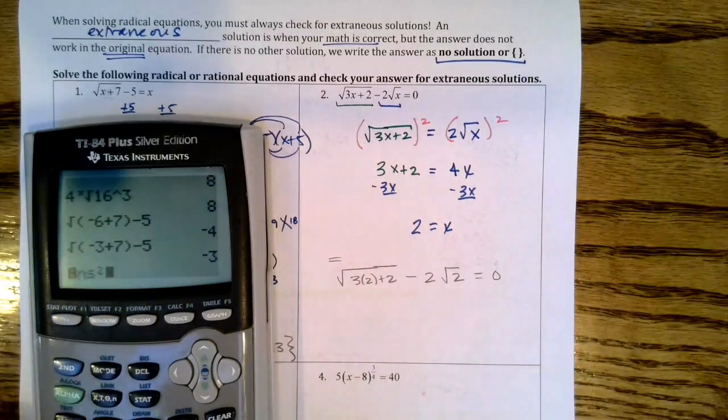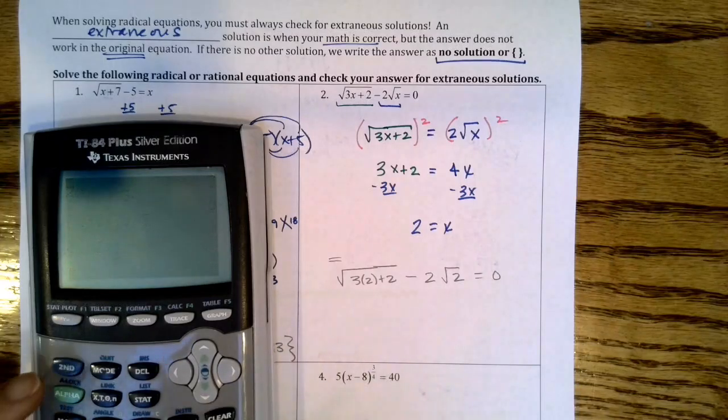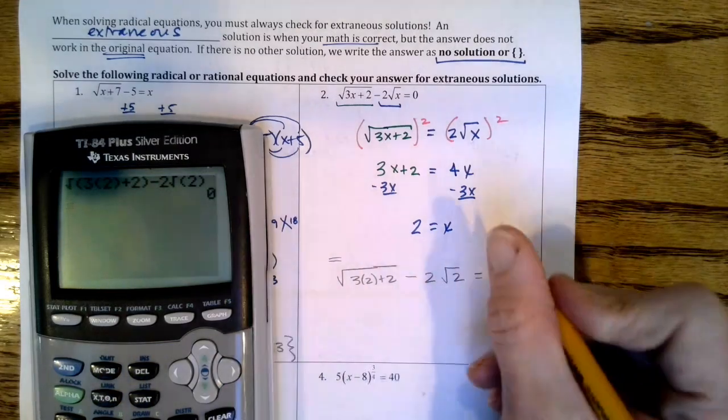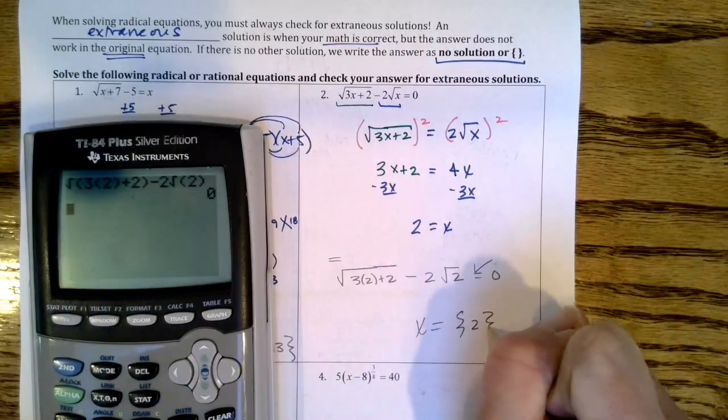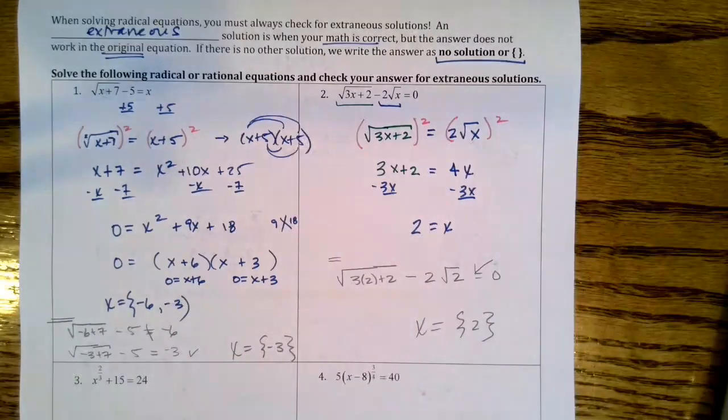So we have the square root of 3 times 2 plus 2, we'll close that parentheses, minus 2 times the square root of 2. And yep, it equals 0, so it checks. So x is equal to 2 is a checked solution.